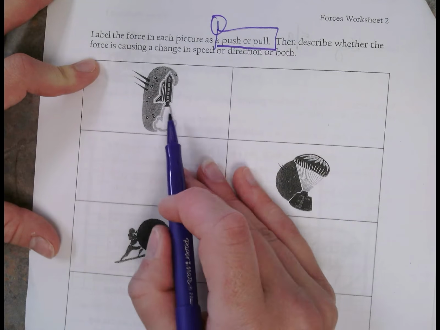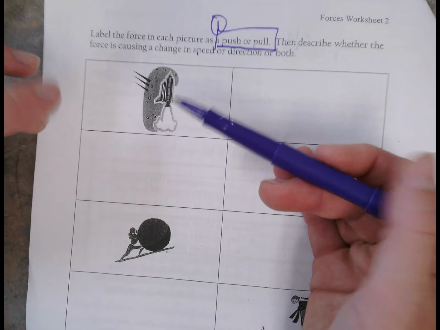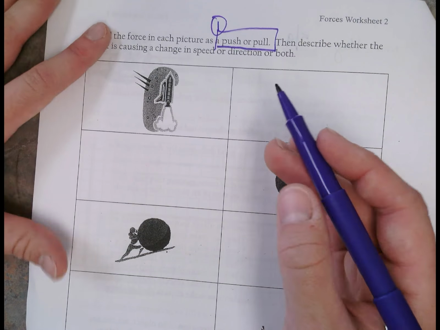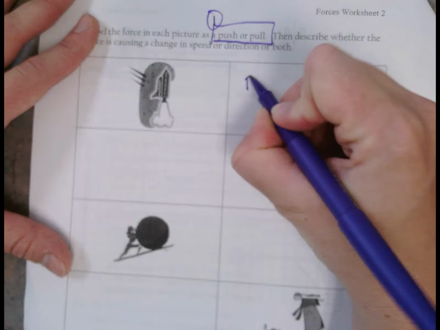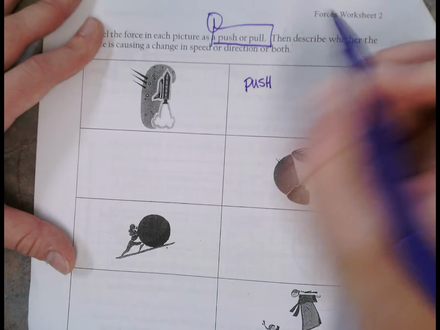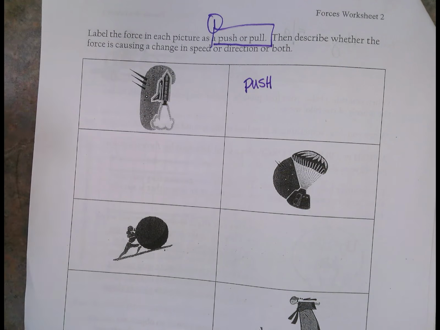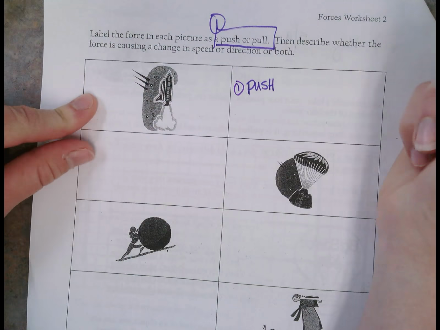Okay? So if I'm looking at this, I see the little space shuttle, which we no longer use, which is kind of crazy. The space shuttle is launching into space. Is that a push or a pull? Well, since gravity is pulling it back down to Earth, I'm going to say this is a push. As the rocket boosters are pushing off for the space shuttle and the rocket itself to go into space, this number 1 is a push.